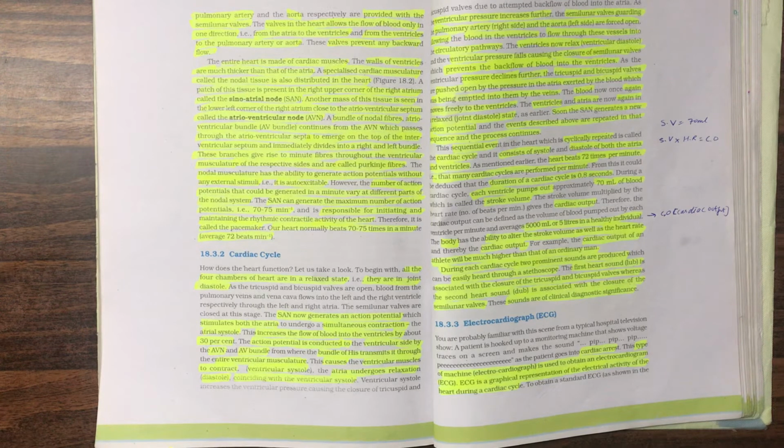To begin with, all the four chambers of the heart are in a relaxed state, that is, they are in joint diastole. As the tricuspid and bicuspid valves are open, blood from the pulmonary veins and vena cava flows into the left and right ventricle, respectively, through the left and right atrium. The semilunar valves are closed at this stage.